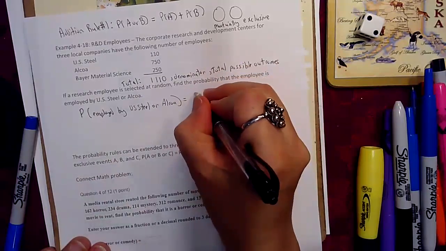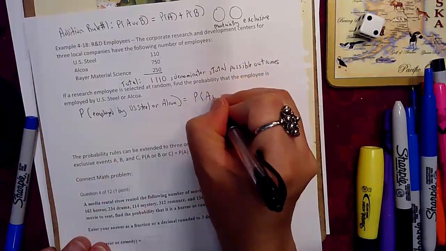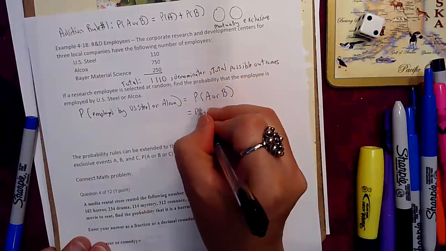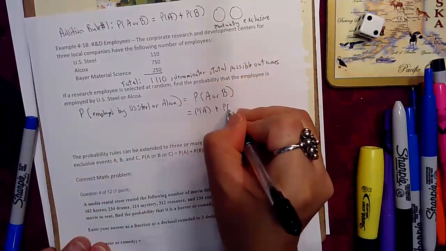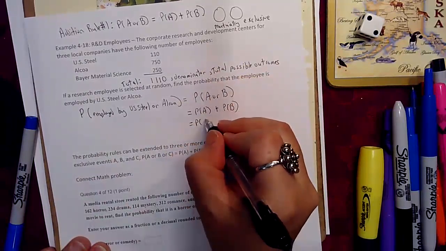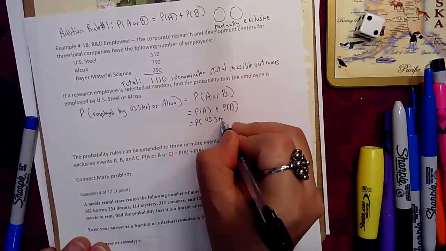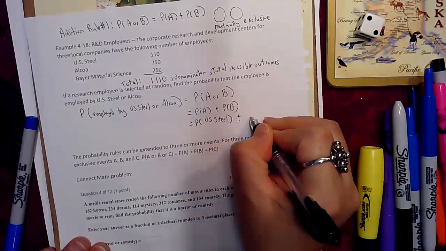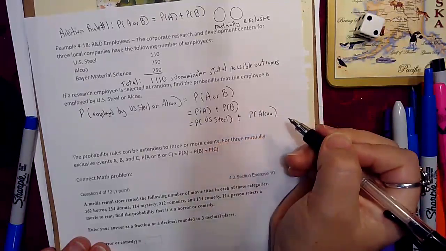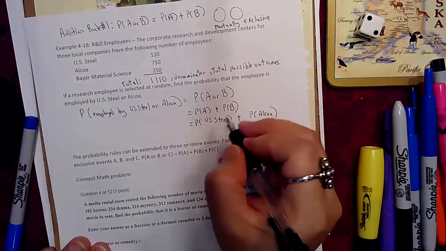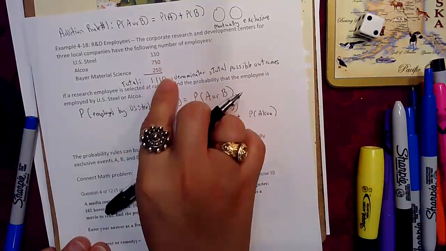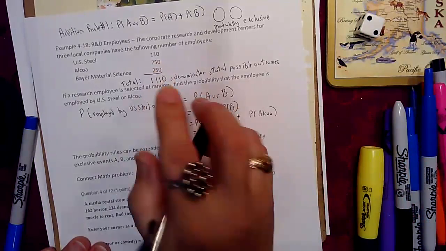So if I start with the definition, probability of A or B is probability of A plus probability of B. So for us, we have the US Steel plus the Alcoa. And then I'm going to substitute. So for the steel, I have 110 out of 1,110.